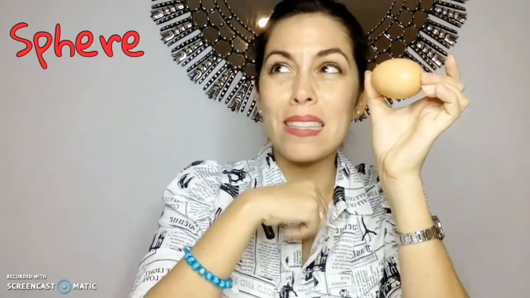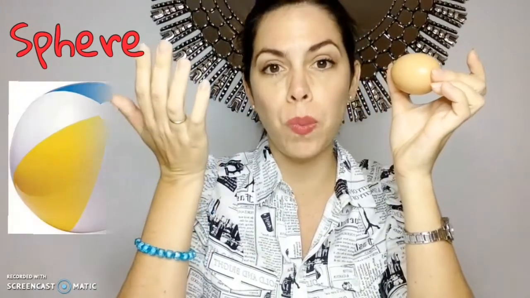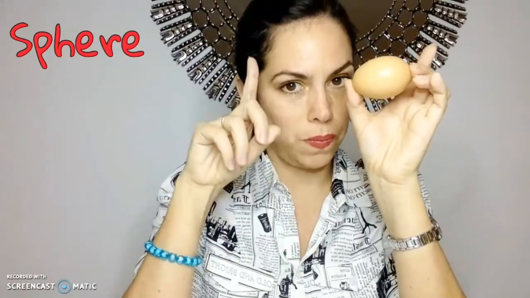Is an egg or a chicken egg a sphere? No, because it's round and it has one face that goes all around, but it's longer over here and it's shorter on this side. Maybe a turtle egg would be a sphere because those are perfectly round, like a ping pong ball or a beach ball or a football or any of those balls that you might have at home, but not an egg.